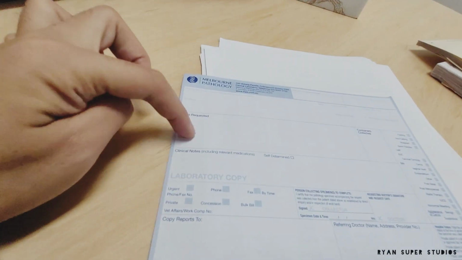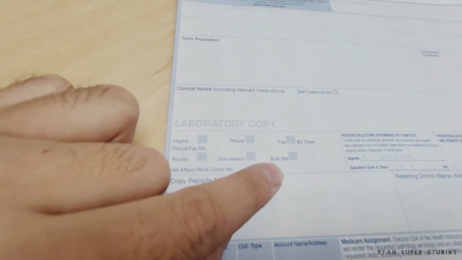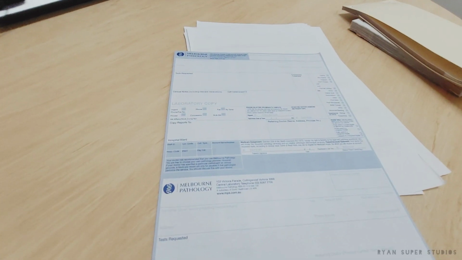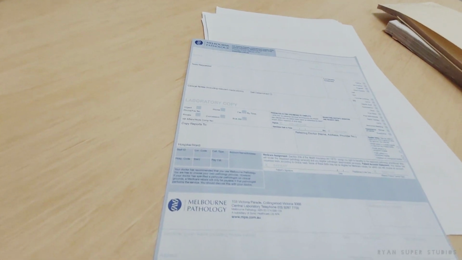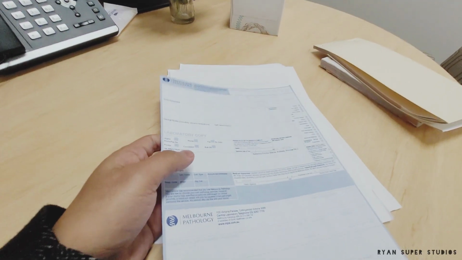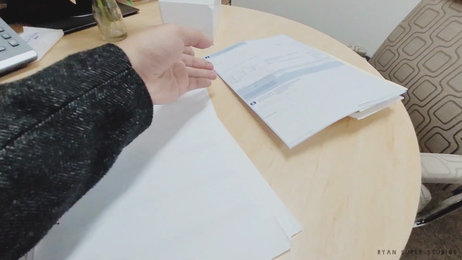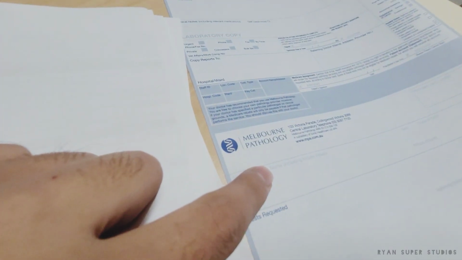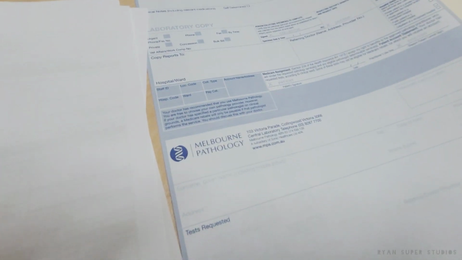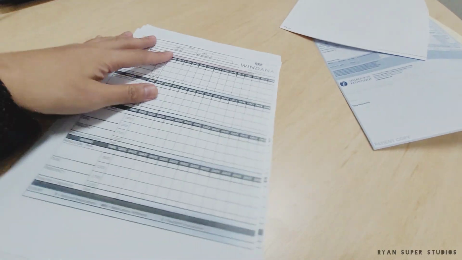In this area, I write the pathology tests that I need done for the patients, and I always tick the bulk bill. Bulk bill means it will be subsidized by the government, so the patient doesn't need to pay for those tests. They have their blood tests for free. I give this to the patient, and they go to a pathology collection center and have their bloods taken. Once the results are ready, the pathology companies such as Melbourne Pathology will forward the blood test results straight to me. Once the results are ready for review, I'll call the patient and discuss the pathology results with them over the phone.